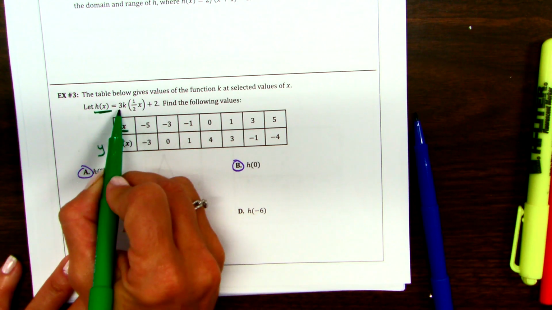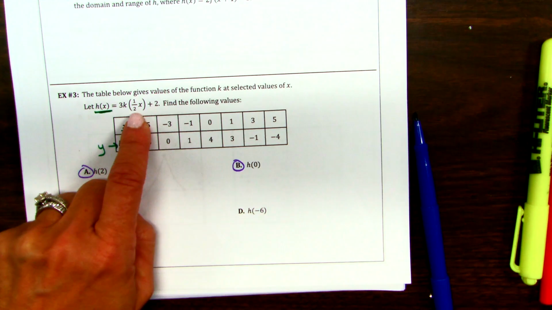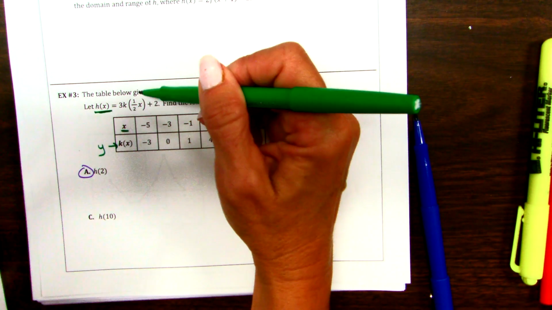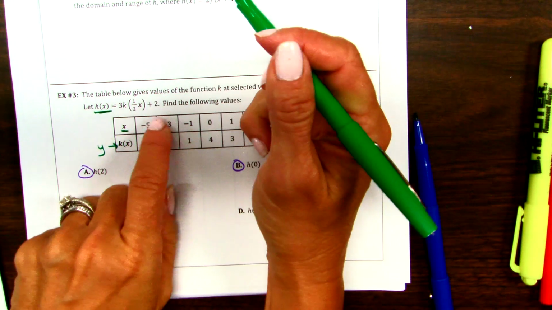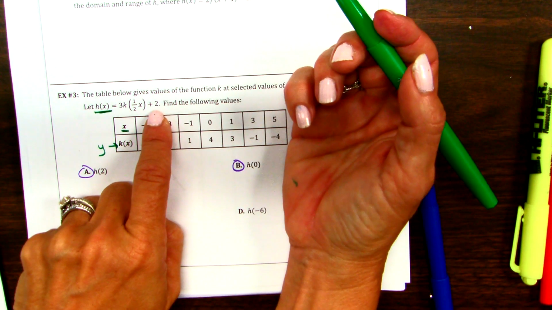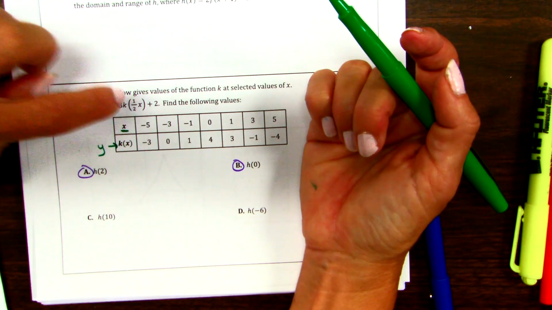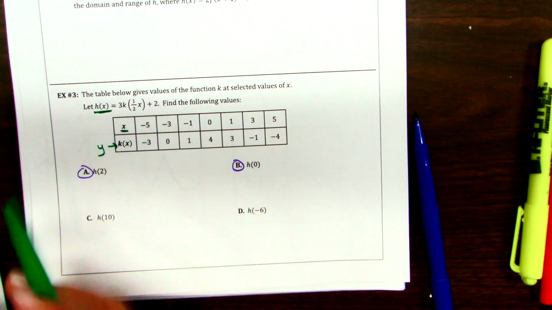We're going to vertically dilate by 3. We're going to horizontally dilate by 2. Remember I said we flip it? And we're going to vertically translate up by positive 2. Okay? That's what that's saying. But what is the question?